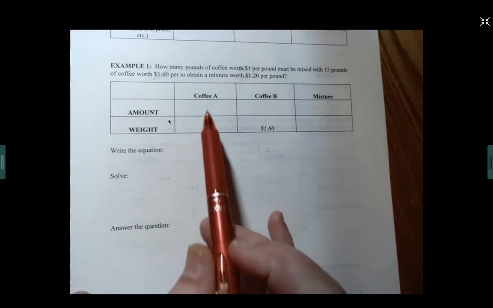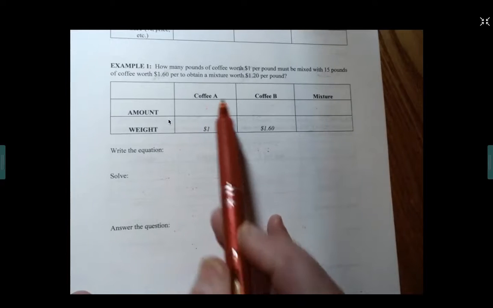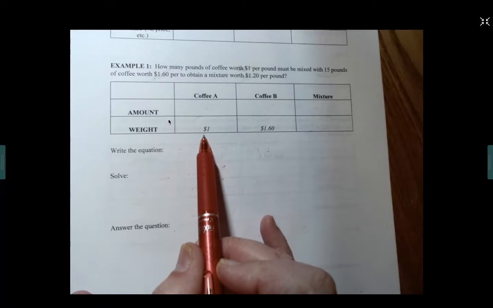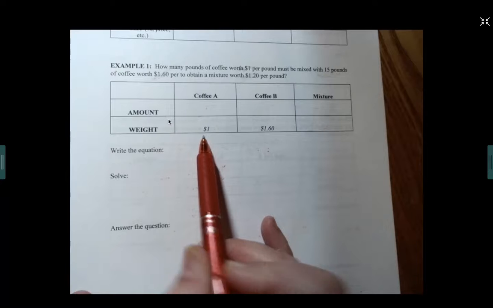Example 1 states, how many pounds of coffee worth $1 per pound must be mixed with 15 pounds of coffee worth $1.60 per pound to obtain a mixture worth $1.20 per pound. So what we have in this situation is two coffees that we're going to mix to make a new blend. One coffee, which we'll call coffee A, costs $1 per pound.